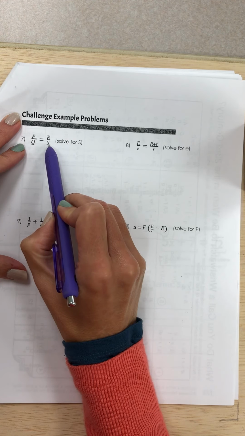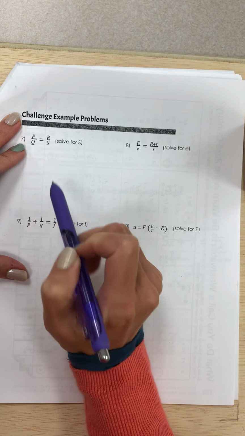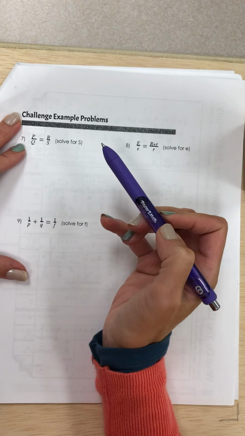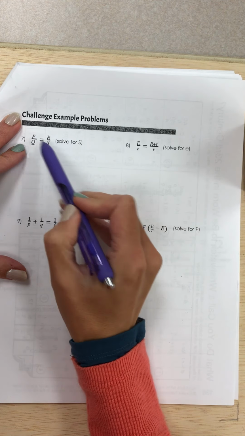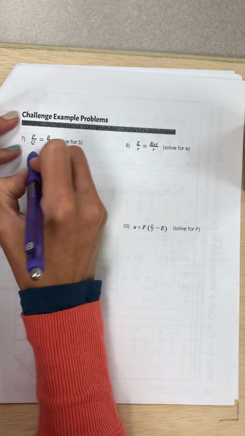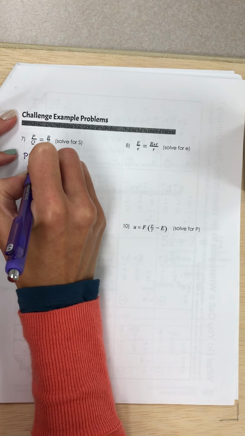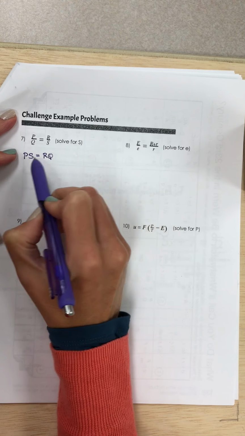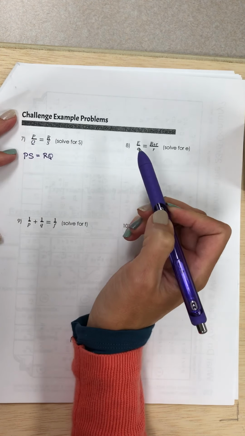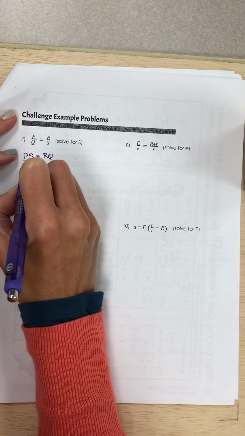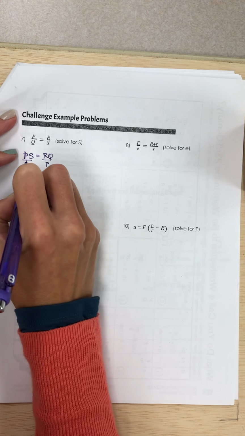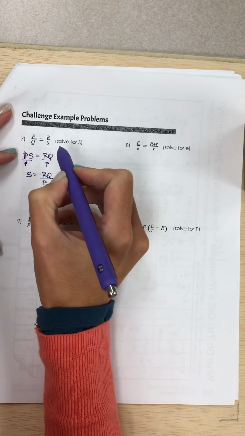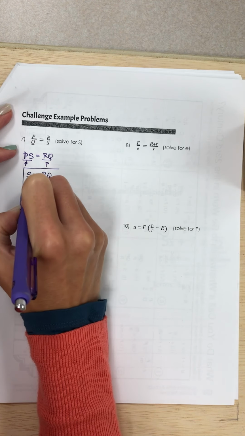Well, I noticed that S is in my denominator. I do notice that I have a ratio equals a ratio. One way I could solve this is just cross multiply. So I'm going to do P times S equals R times Q. Now I have S, I got rid of my fractions. I'm going to divide by P, and I have S equals RQ over P, or QR over P, however you want to write it.